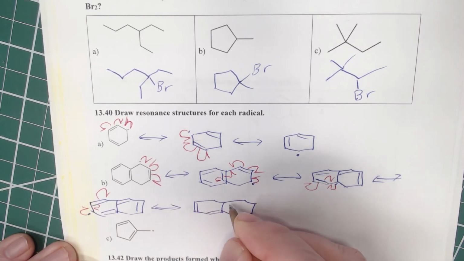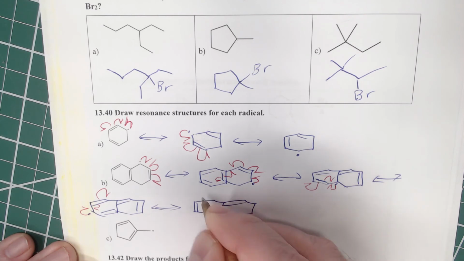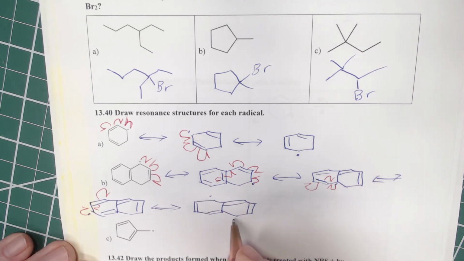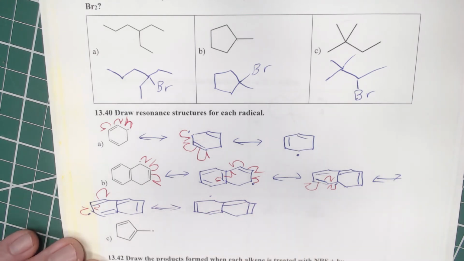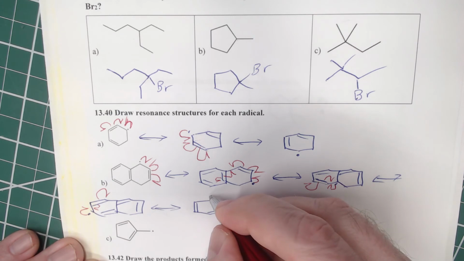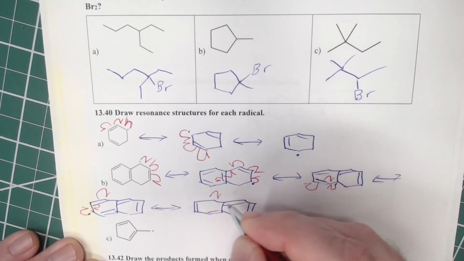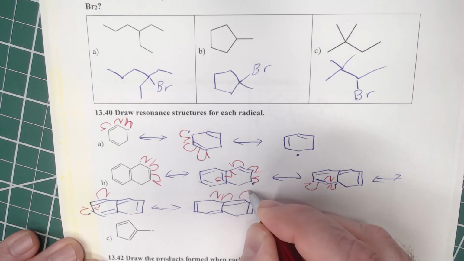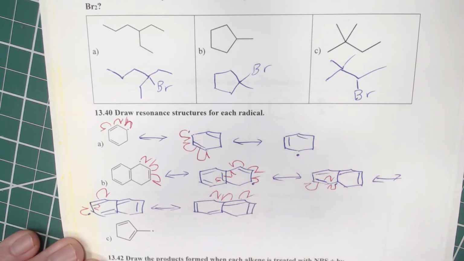There, there, there. We've got a radical here and a pi bond there. And this one's still sp3, so we haven't changed that one. Now we're going to take this one there, this to there, and this to that carbon.